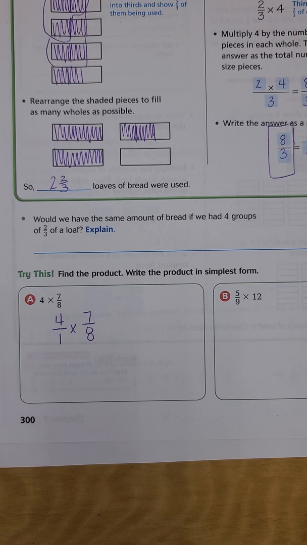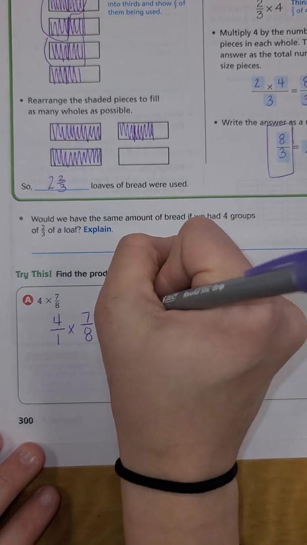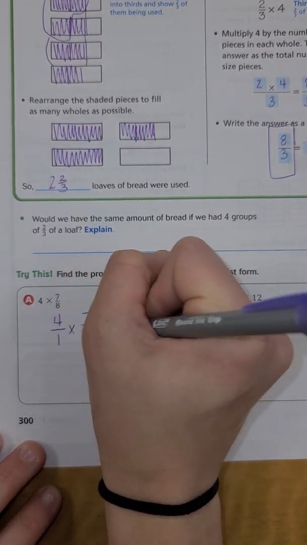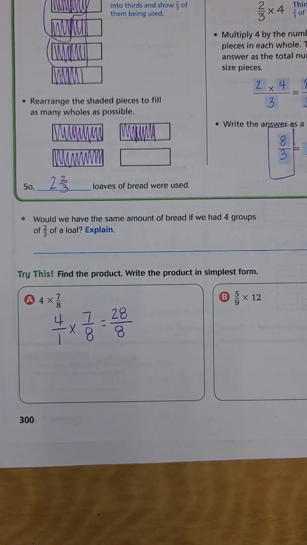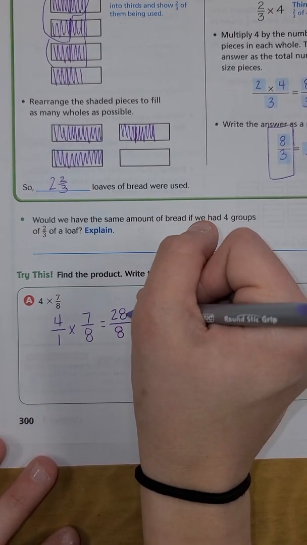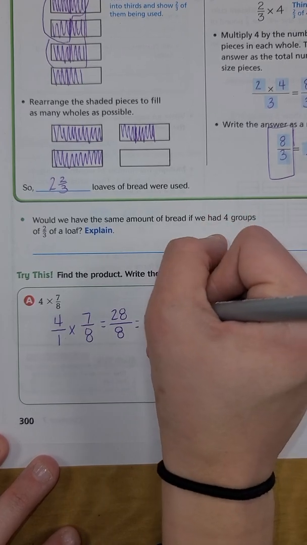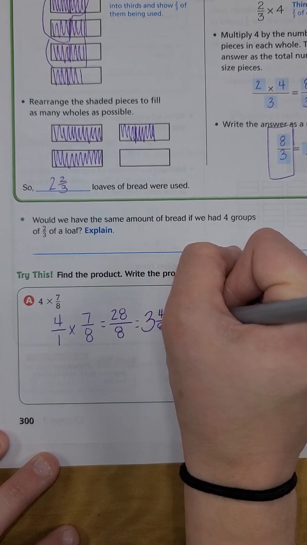You just multiply all the way across. You don't change anything. That's where it's a little bit different from adding and subtracting. When you multiply, you just multiply across. So I have 4 times 7, which is going to give me 28. 1 times 8 is 8. Now, am I going to leave it as 28/8? For sure not. So I know that 8 will go into 28 3 times. How many is going to be left over? I'm going to have 4 8ths left over.